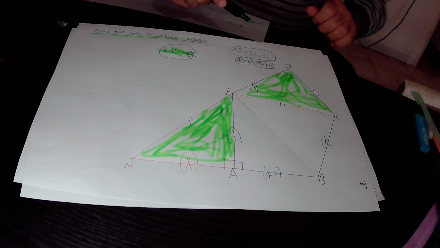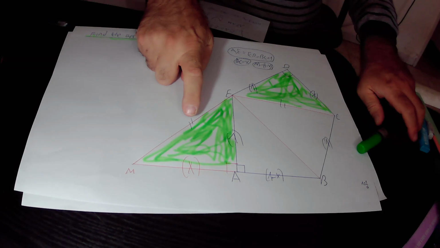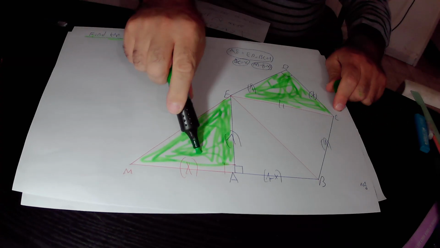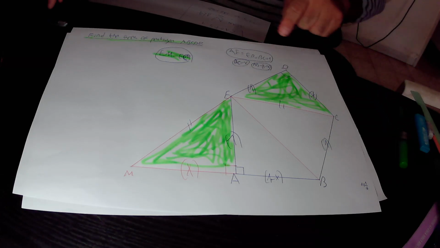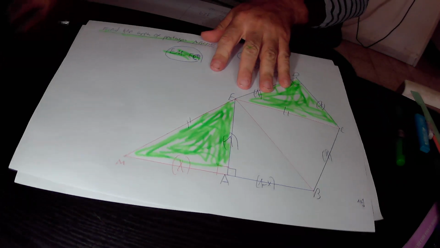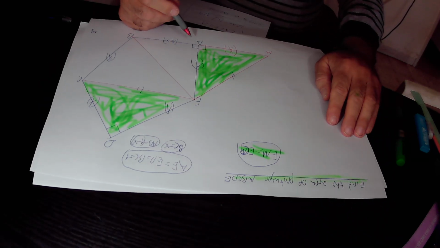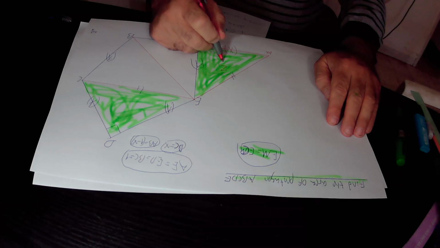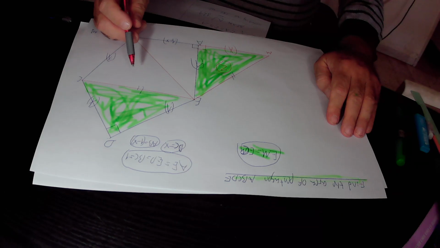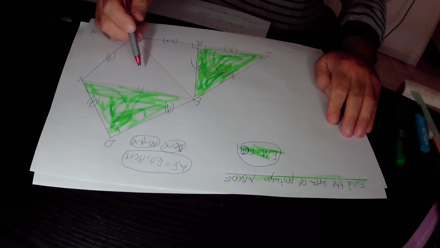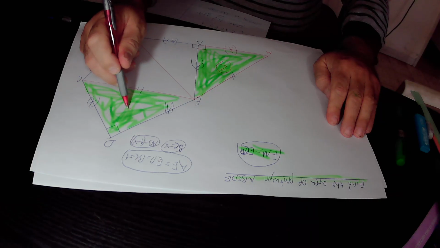We found out that those two green triangles have the same areas. So if you define the area of this green right triangle EAM as Z square units, then the area of this green right triangle EDC must also be equal to Z square units because they have the same areas.